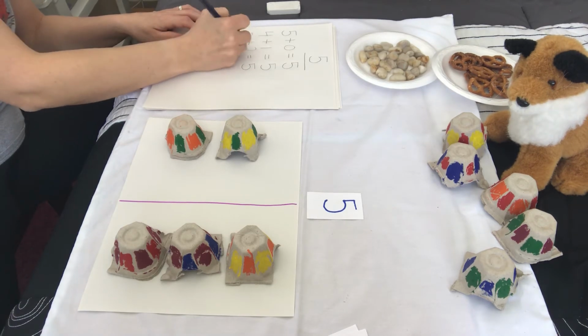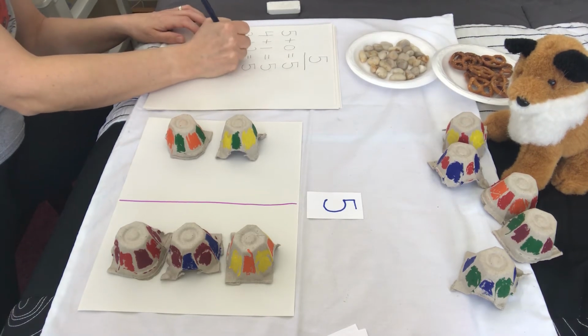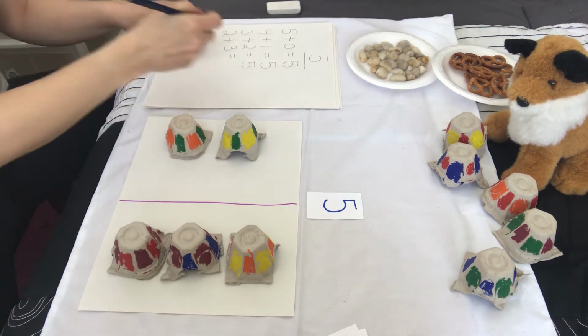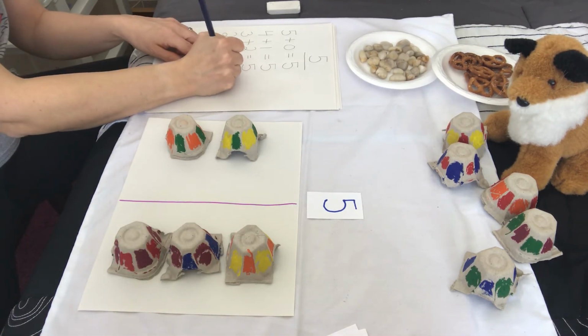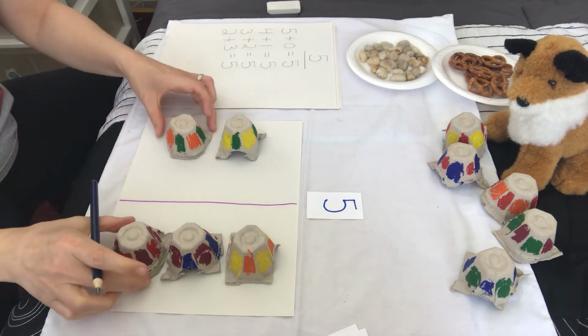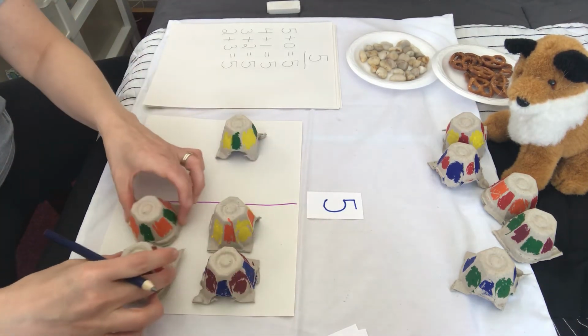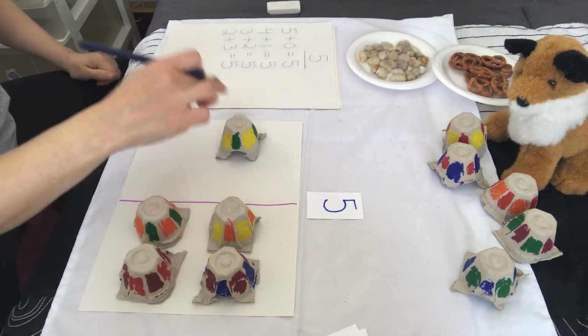2 joined with 3 is equal to, all together, we have 5. Let's do it again. I'm going to move this over here. Ooh, I can arrange these to make a dice dot. I see 4, I see 1.